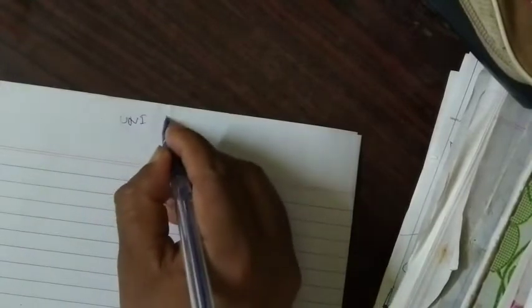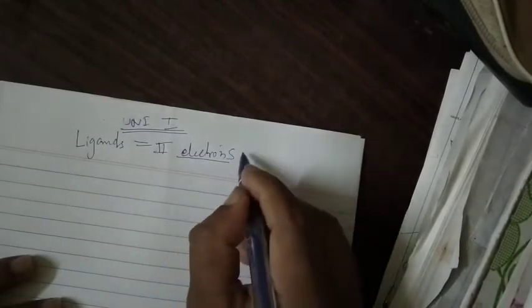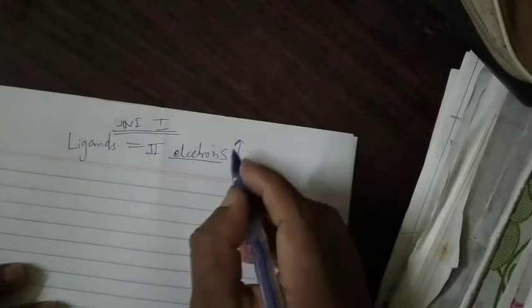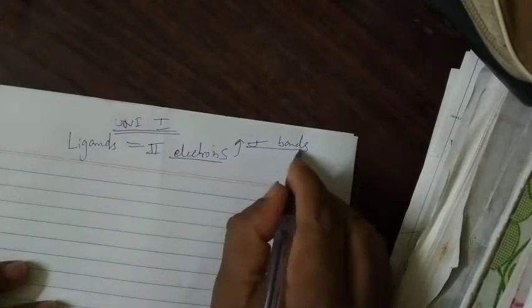Hello students, today we'll go for unit 1 of your fourth semester syllabus. We are going to learn about the different types of ligands, usually those having pi electrons. In previous semesters, you have used coordination with sigma bond ligands with the metal.